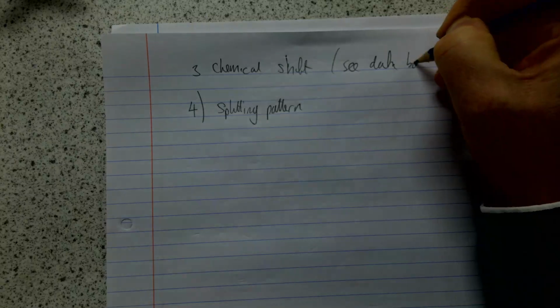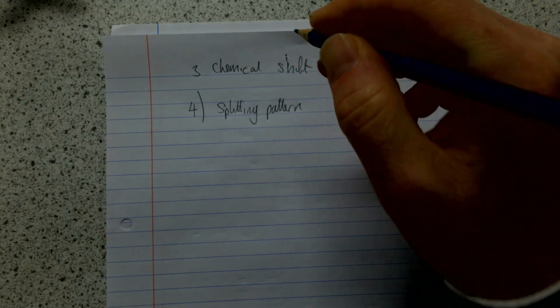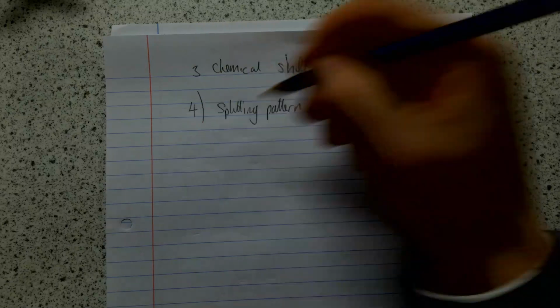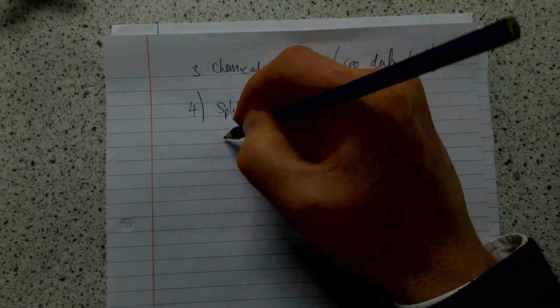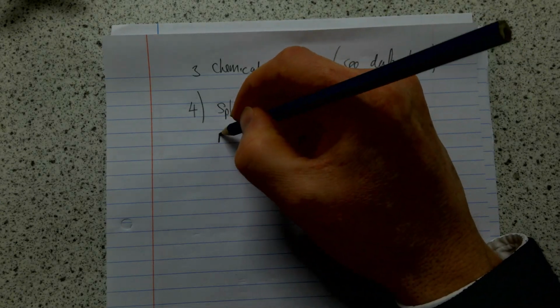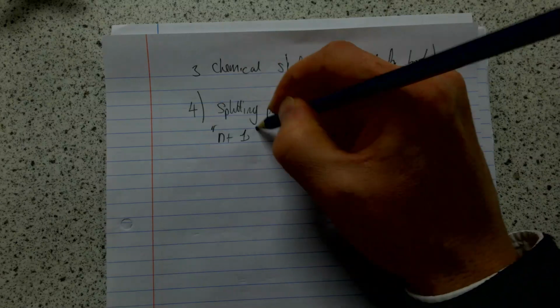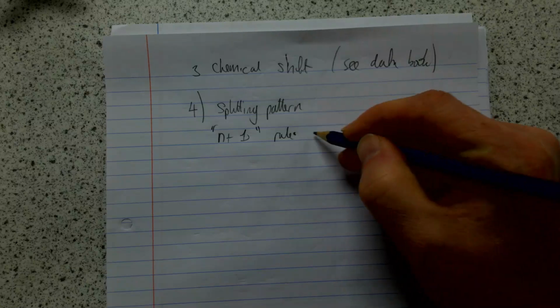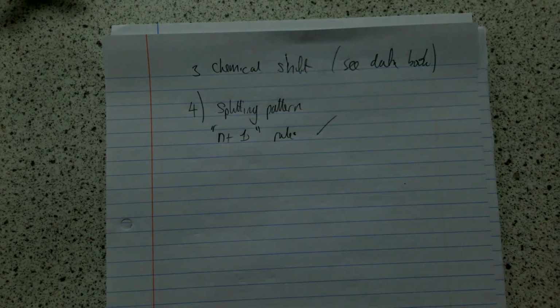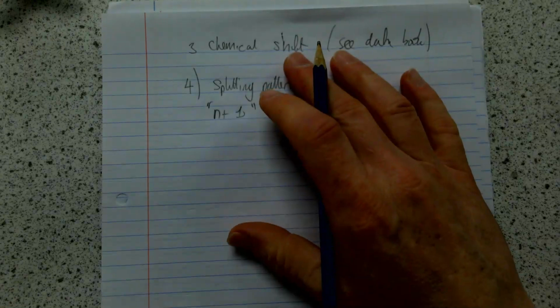As I said before, you're either going to get a singlet, doublet, triplet, or quartet, but everyone in an answer will refer to the n+1 rule. That is a mark scheme favourite. They like to say, I know it's that because of the n+1 rule. So even if you've got no clue what's going on, at least write n+1 rule, you pick up a mark, and then guess if you have to.